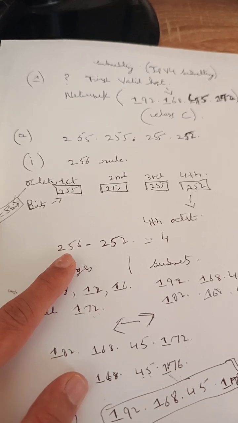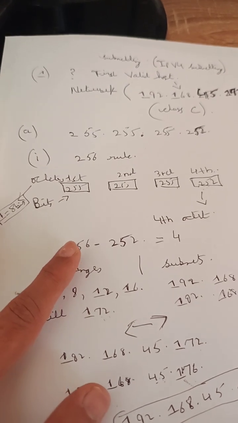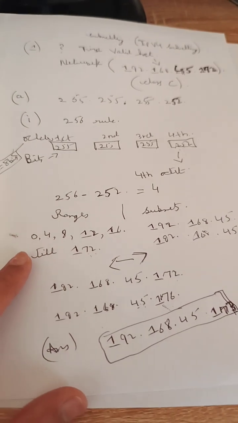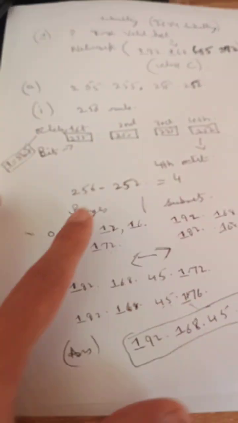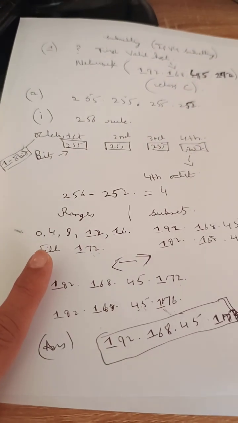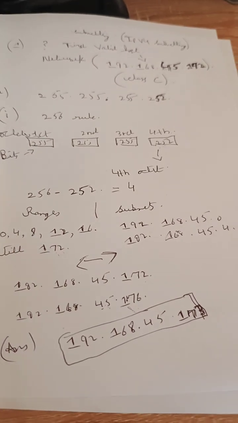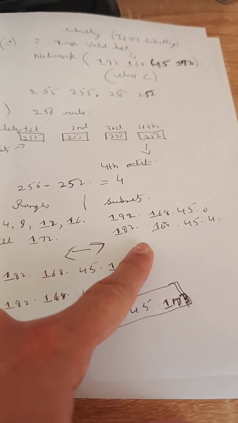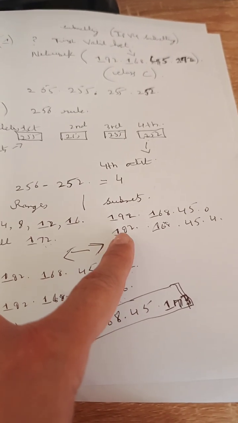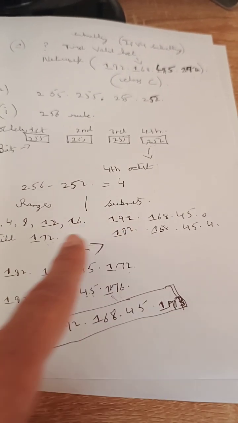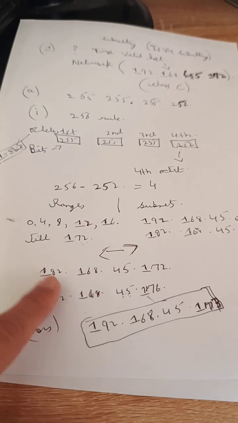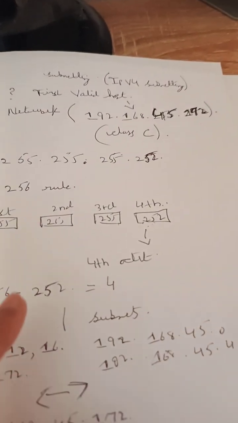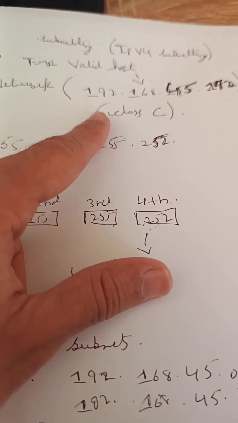Now here, 256 rule, so we subtract 252 from here. So these are our ranges. So we have 4 here, so that's our range: 0, 4, 8, 12, 16, 172. And then we have our regular subnets on this side. So that's a quick recap on that one. That's how our subnets are going to be in here. Now this one, if we go till 172, that was the network there that was given to us here.